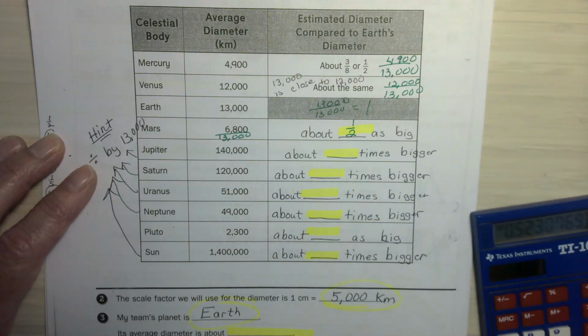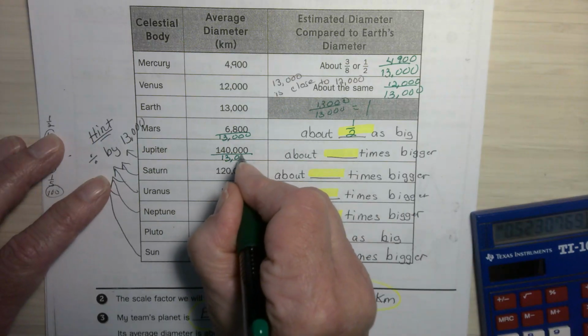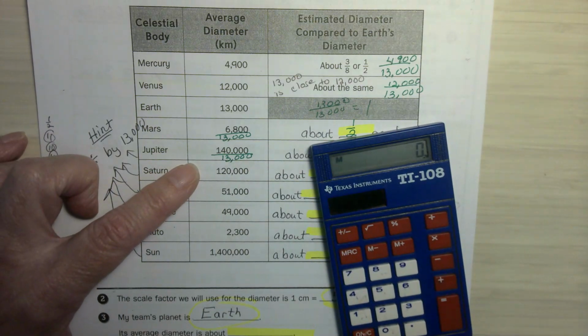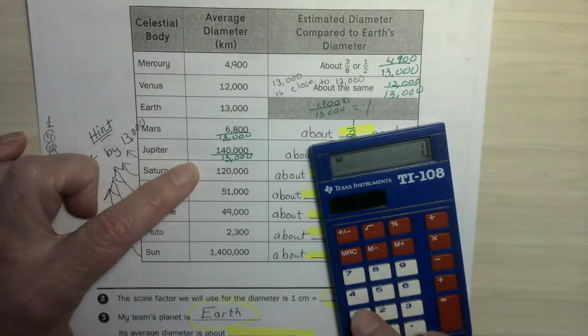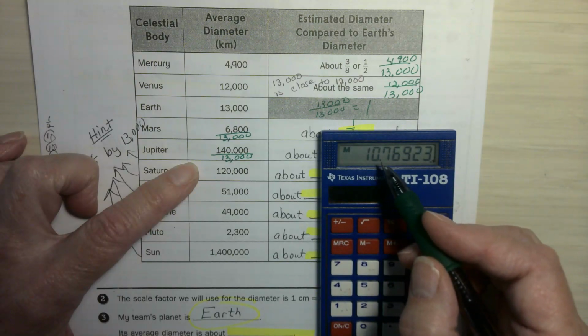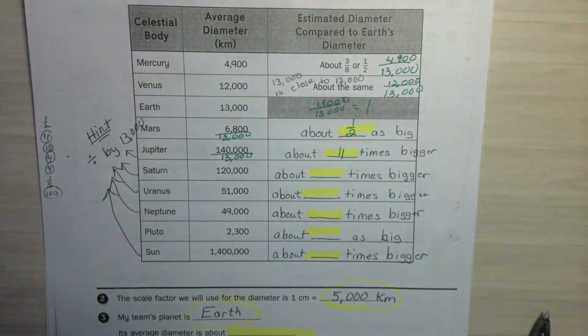In Jupiter, 140,000 divided by 13,000. Let's do that. You're going to have a whole number. And it's going to round, the 7 is going to turn the 10 into an 11. So it's about 11 times bigger. Okay? 11 times bigger.